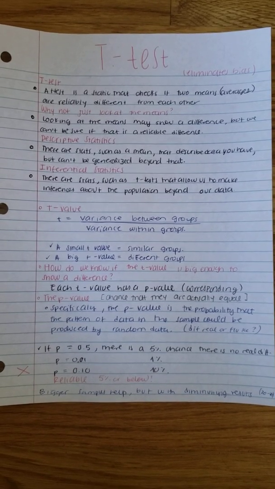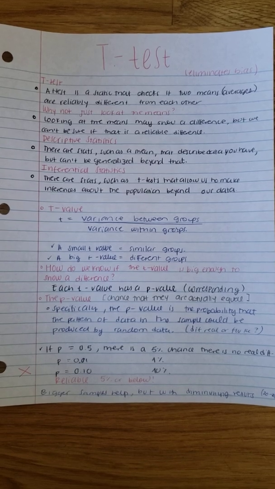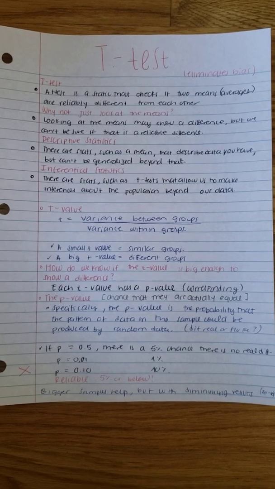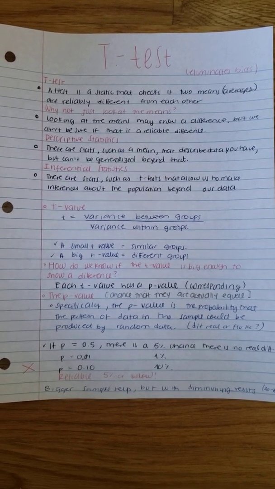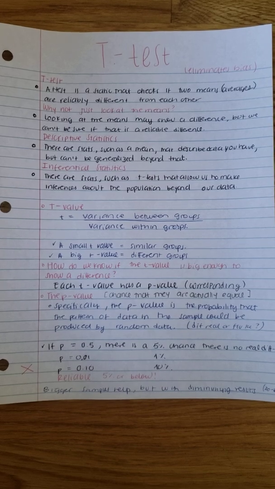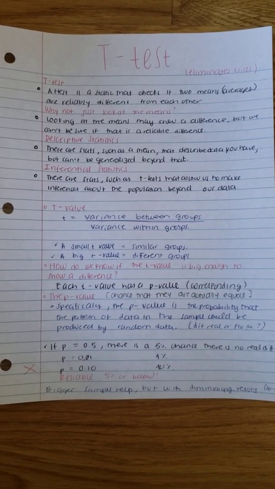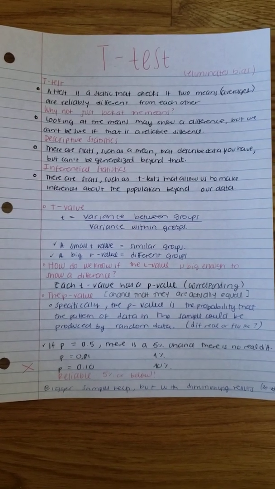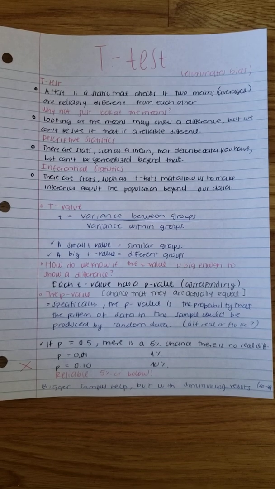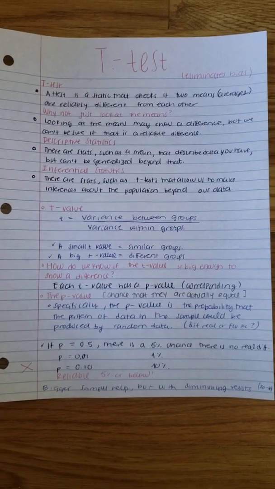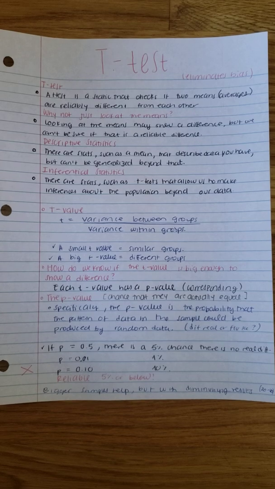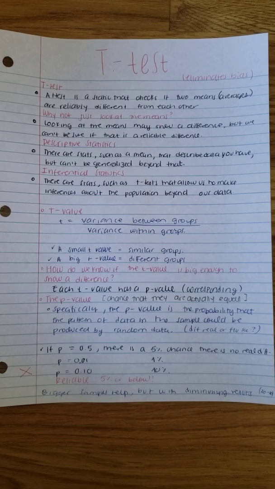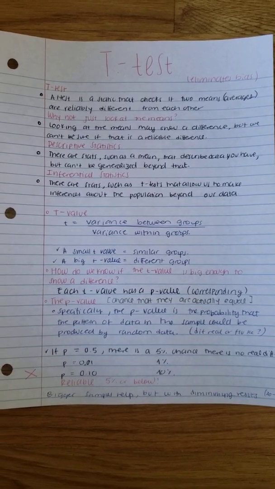A t-value is basically the variance between two groups over the variance within those groups. A small t-value refers to similar groups, and a big t-value refers to different groups. If we are working on Excel, normally we set the difference to be 0 or another set difference, depending on the hypothesis that we have. Normally, we have a hypothesis that, for example, two different people are going to score the same on a test after studying really well. So we will set the difference to 0.